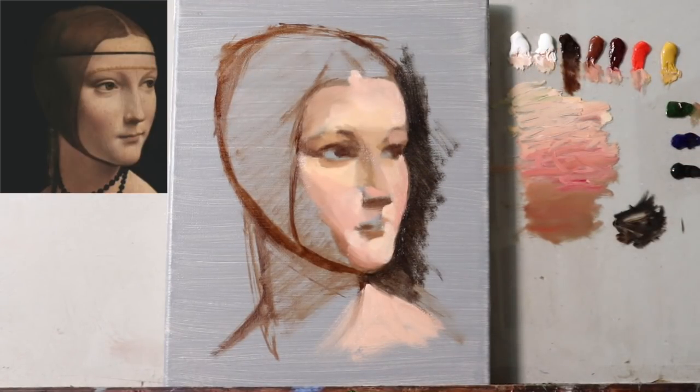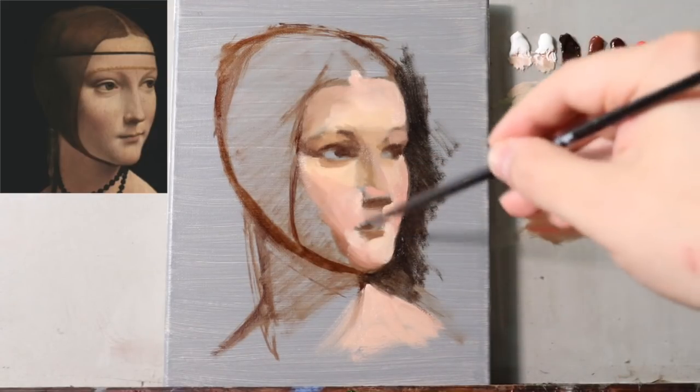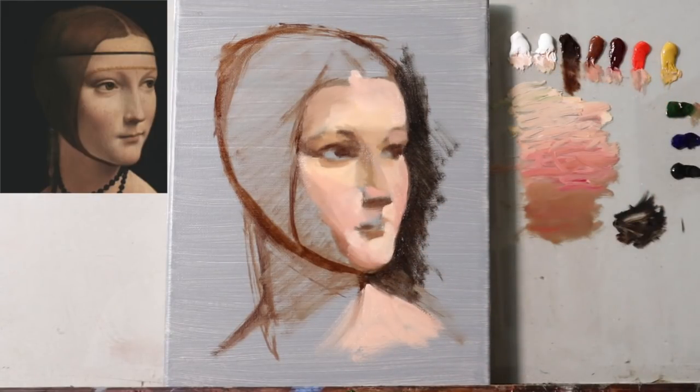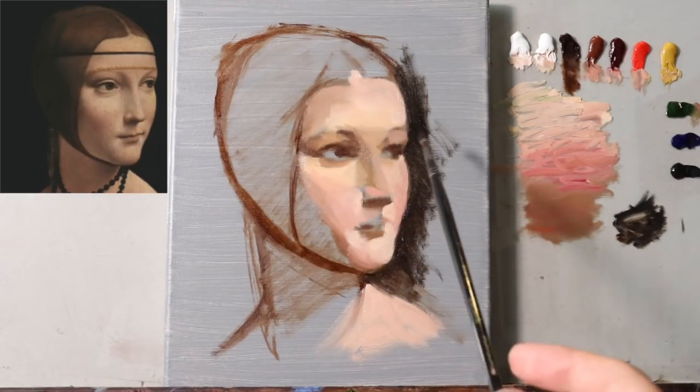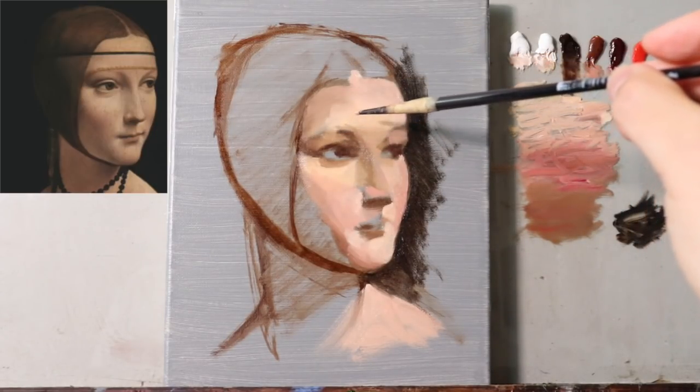Okay, so I think we have a pretty well established large framework for these planes. So I think what I'm going to do now is transition into smaller brushes and start to subdivide these smaller shapes. Alright, so it's smaller brush time. So I'm just going to be using the smaller brushes all around here.